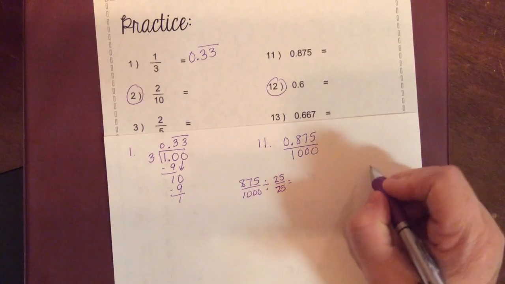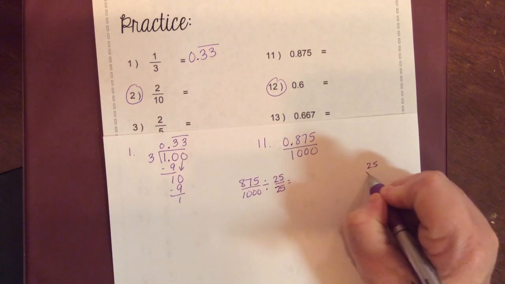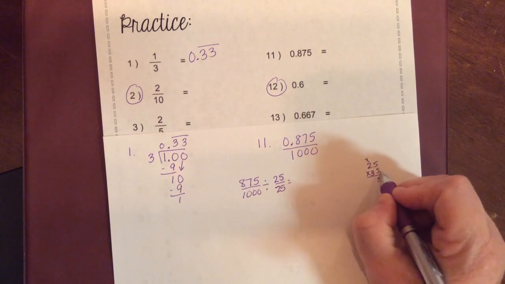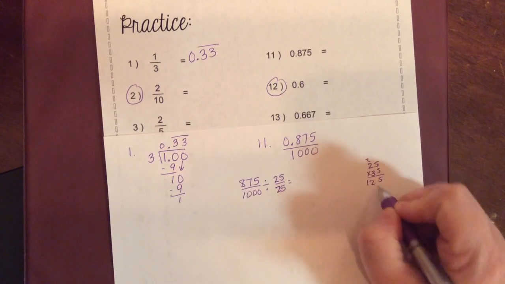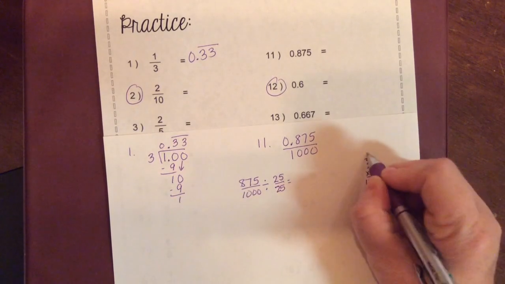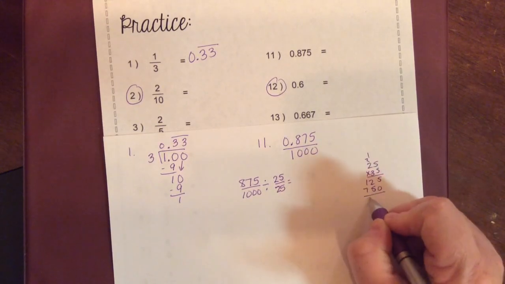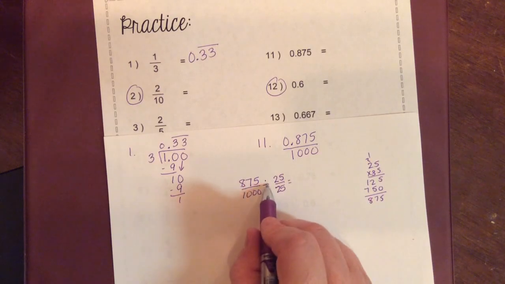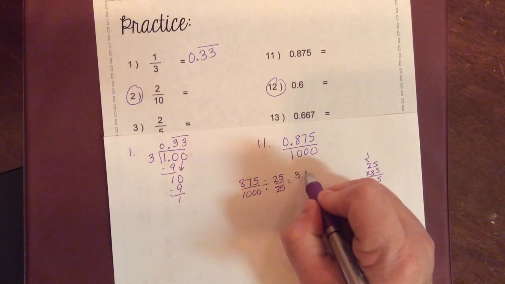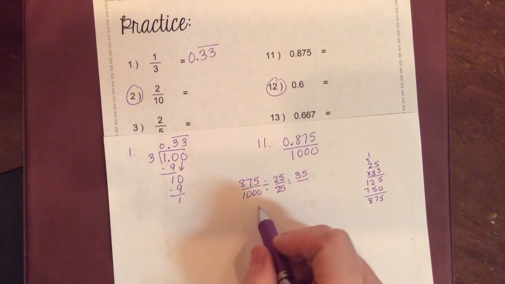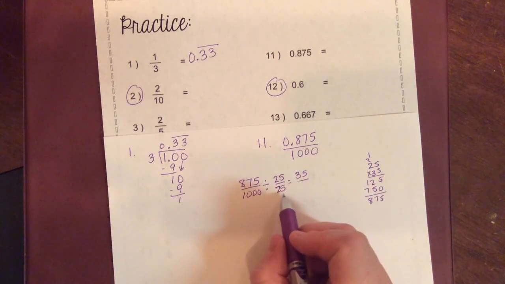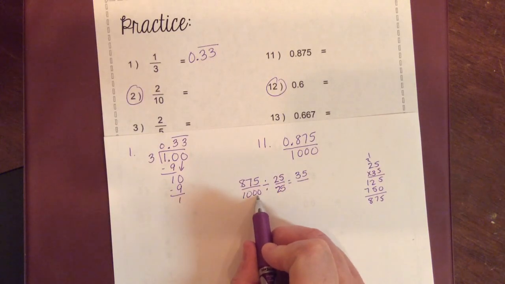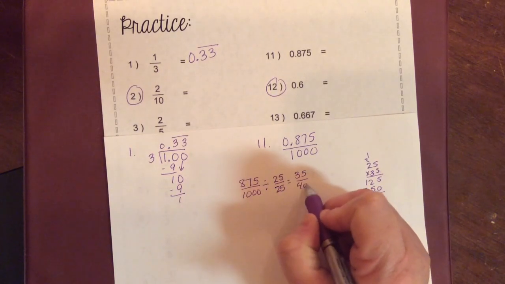So 35, I'm going to check that over here. 25 times 35. 5 times 5 is 25 here. 15, 7, so I have 875. That's perfect. So 875 divided by 25 was 35. We were correct. Now 25 into 1,000. Well, we know that there are 4 25s in 100, so that's going to be 40 in 1,000.